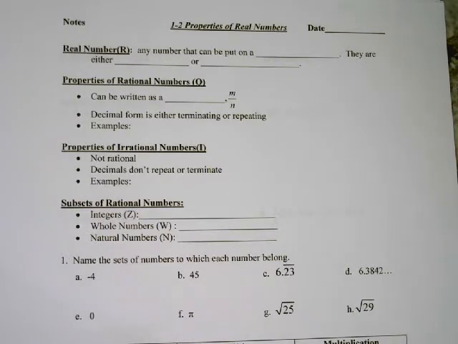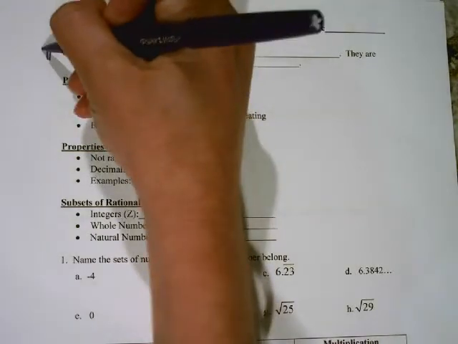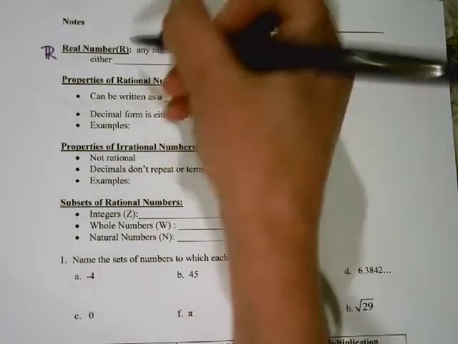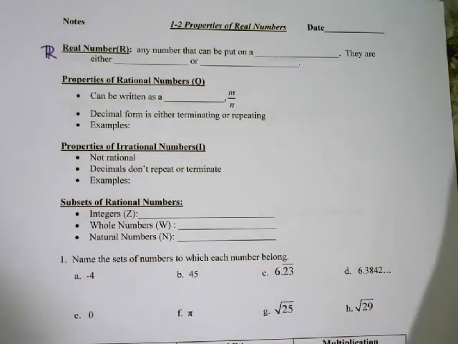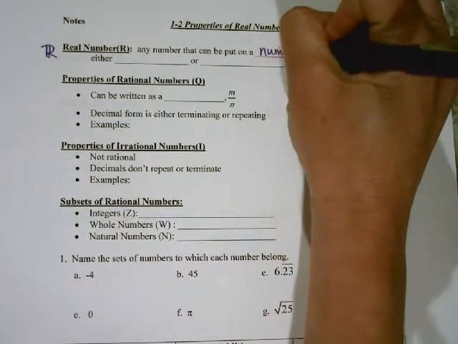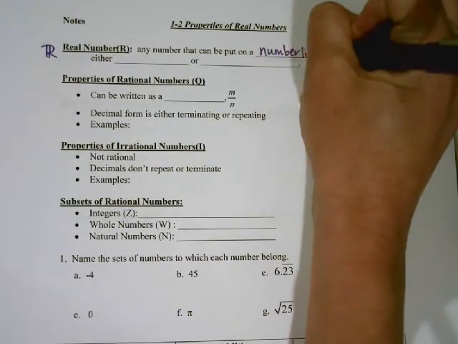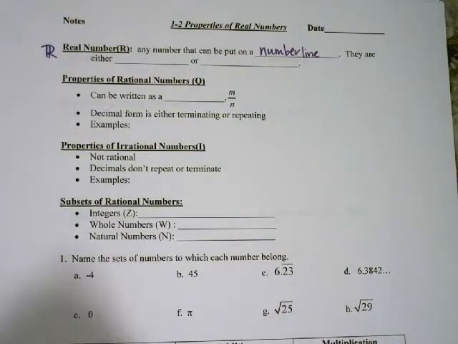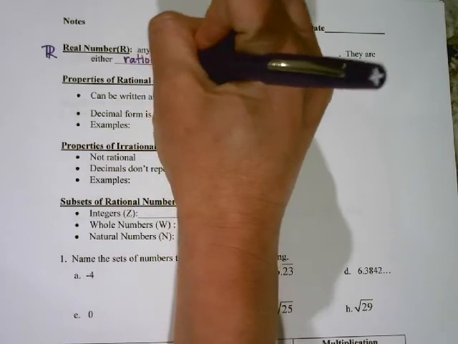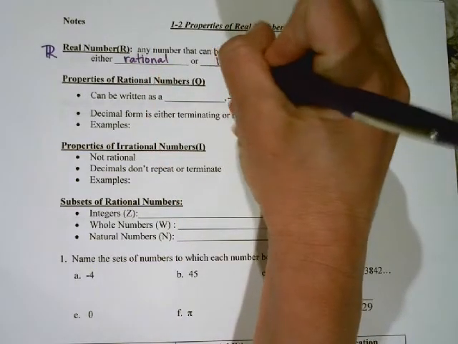So, when we talk about real numbers, we use a capital letter R, and it's hard for me to type, but some of you have seen it before with the double letter. Okay, so that's a real number. Sometimes you can just use a capital R. A real number is any number that can be put on a number line. I can say this is its exact location. They are either rational or irrational.